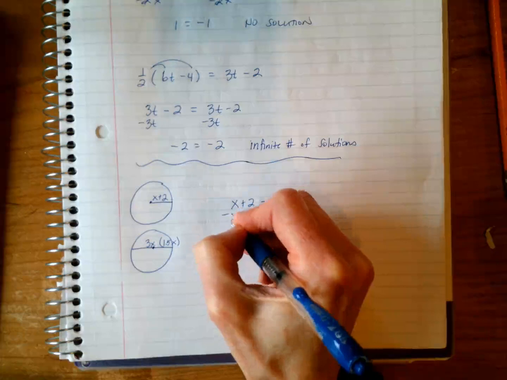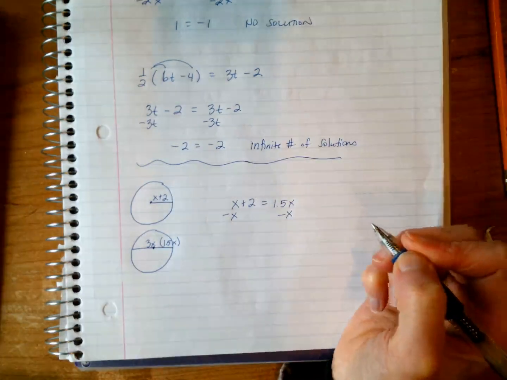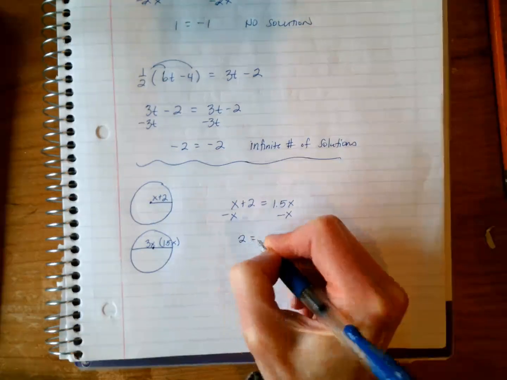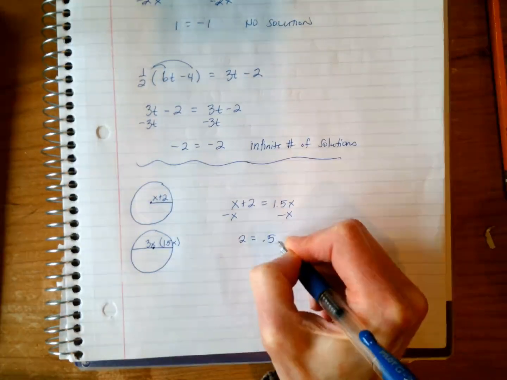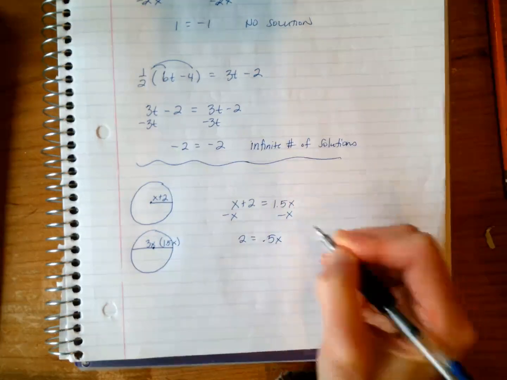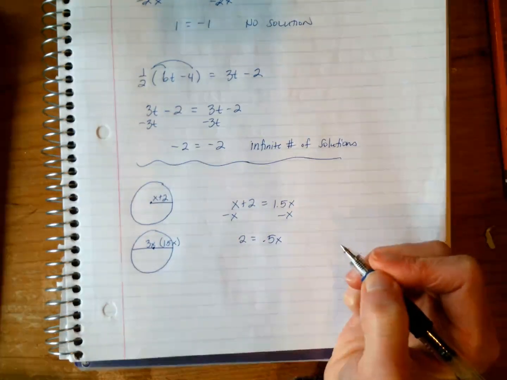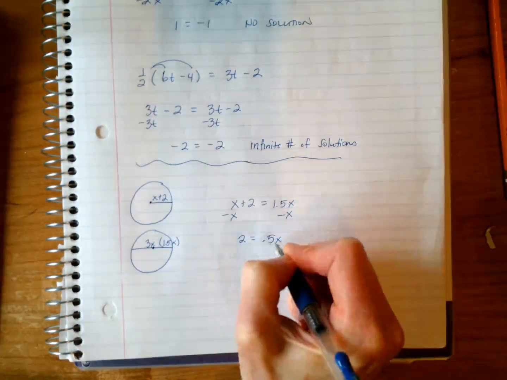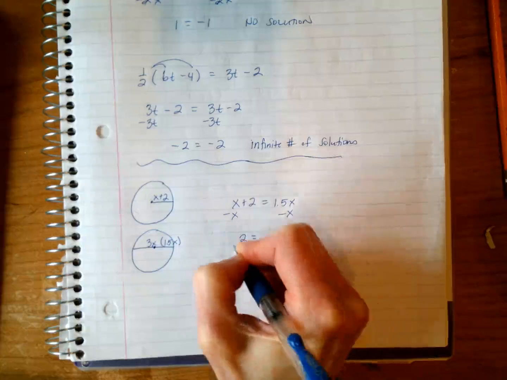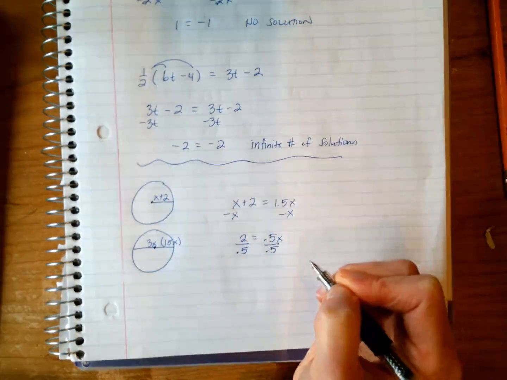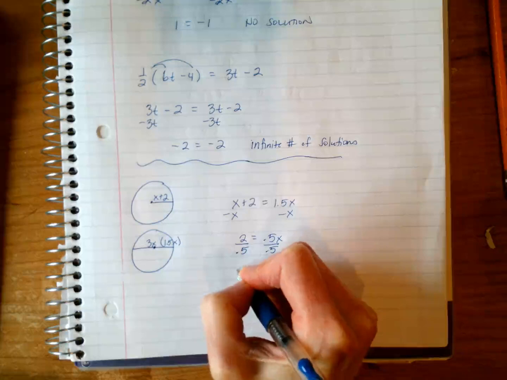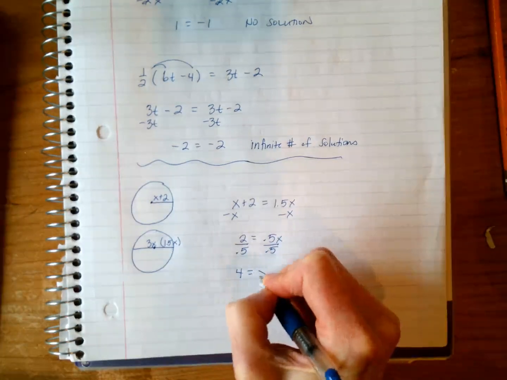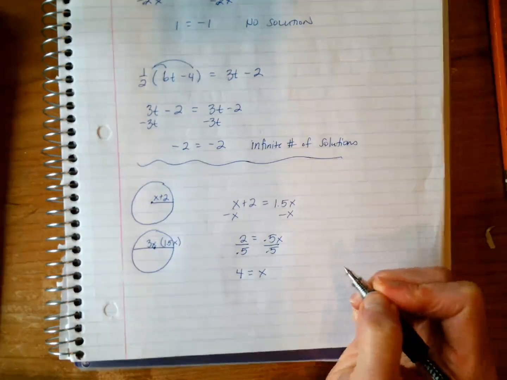So now we are going to start taking these x's away, and we are left with 2 equals 0.5x, because we took that x away, and so now we have 0.5x. So now we can recognize, okay, I've got some whole numbers. I need to get this x by itself. So I divide by 0.5, divide by 0.5, and I am left with 4, because 2 divided by 0.5 is 4, equals x. Now that's not my final answer.